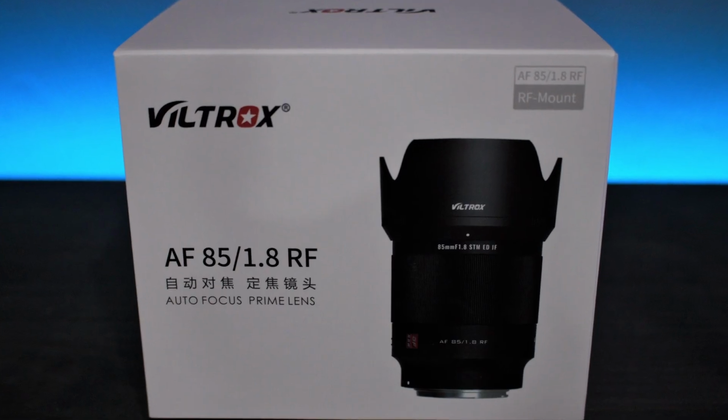I set up the 5D with the 24-70 and the EOS R with an 85 1.8. Now, VILTROX ended up sending me an 85 1.8. It's an AF prime lens. And I figured, well, might as well give it a shot and check it out on this wedding. Now, they didn't pay me to do a review of it.